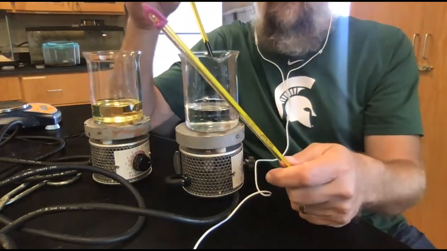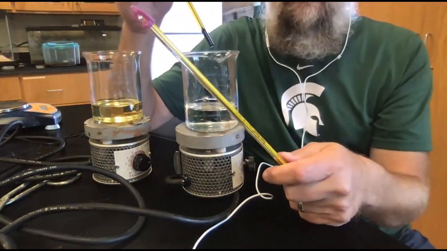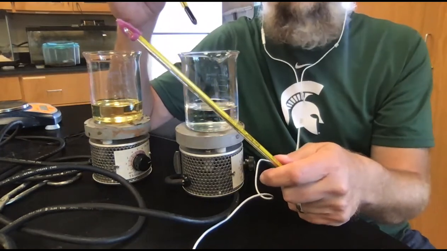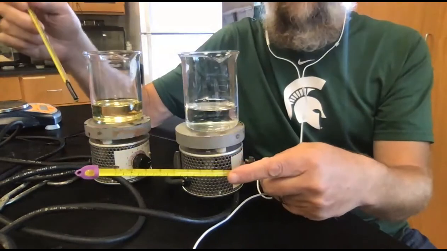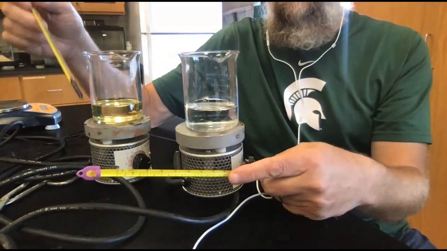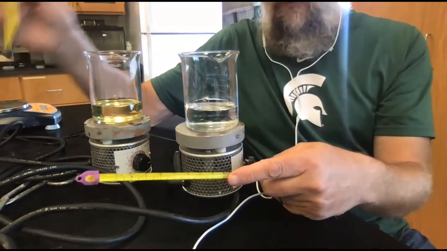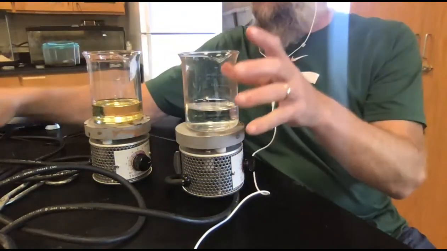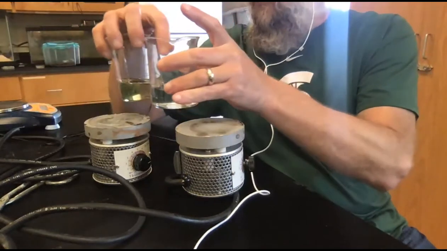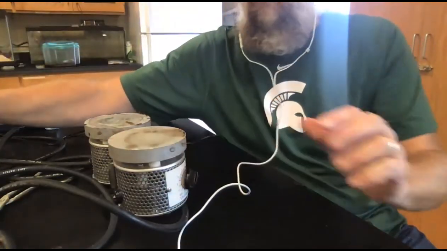So water started at 20, it ended at 60. In 3 minutes, it went from 20 degrees Celsius to 60 degrees Celsius. The oil in 3 minutes went from 21 degrees Celsius to 100 degrees Celsius. So a big shift in temperature, oil shifting much greater than water.